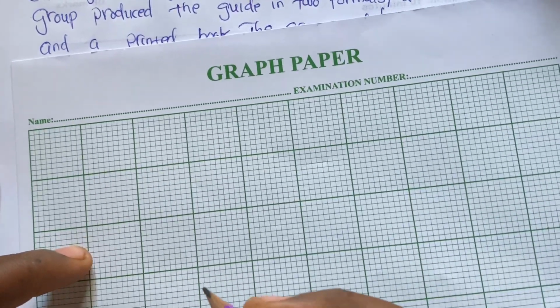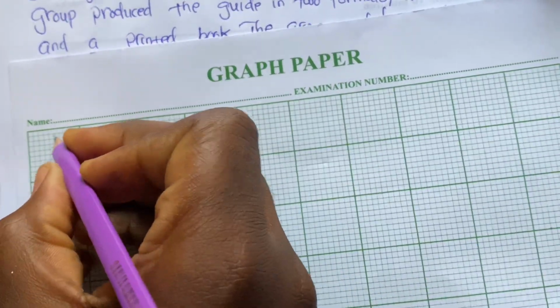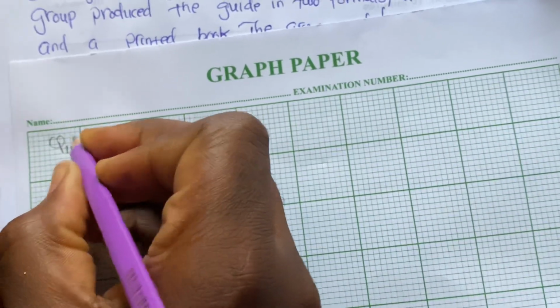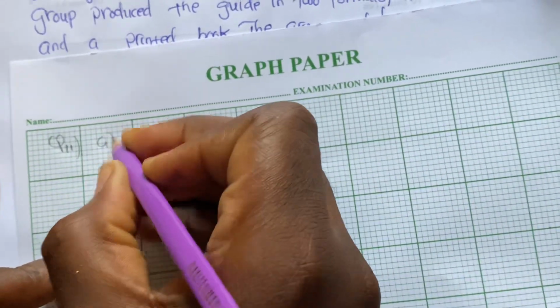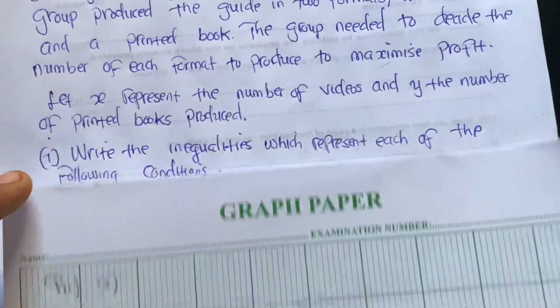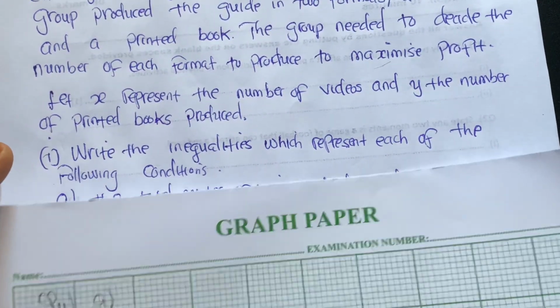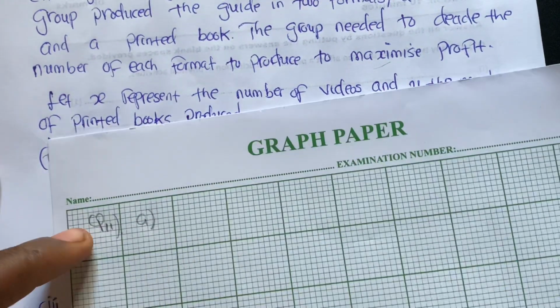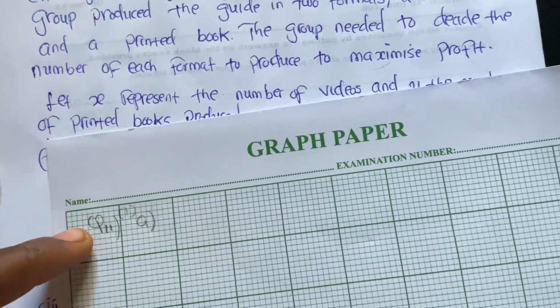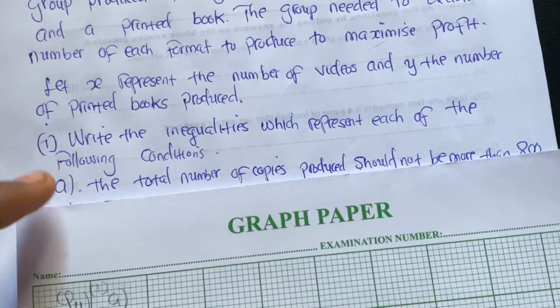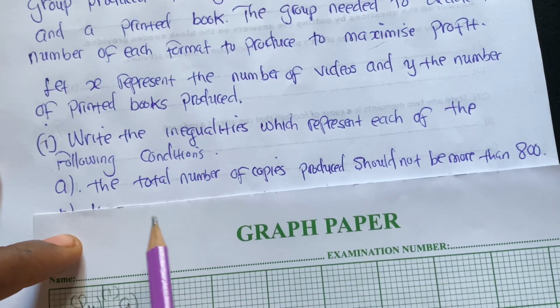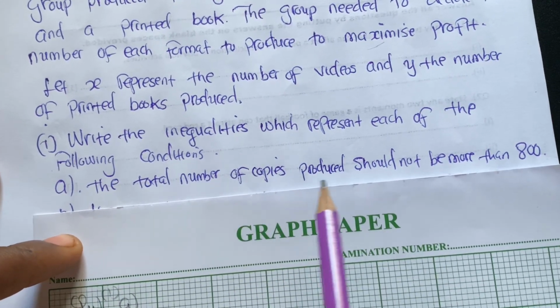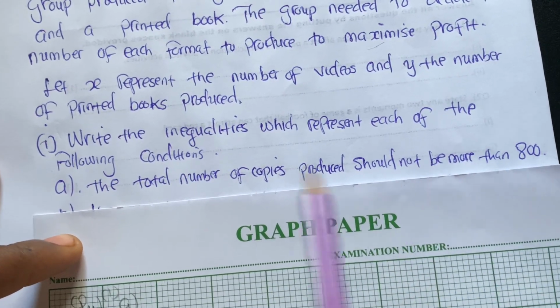So we're going to go to our graph and see how we're going to come up with everything. On our graph here, we're going to indicate that this is question 11, and then A, Roman numeral 1. The first one says the total number of copies produced should not be more than 800.